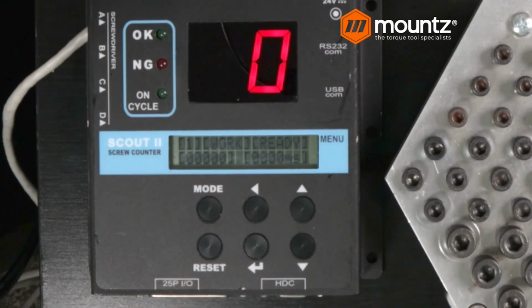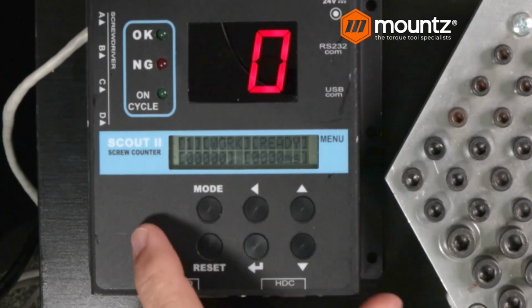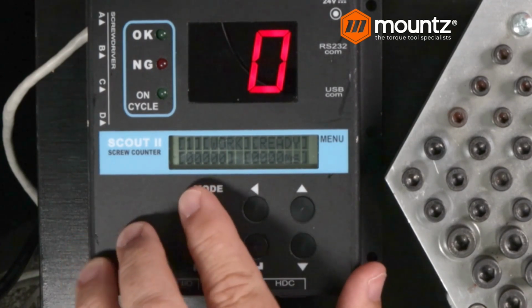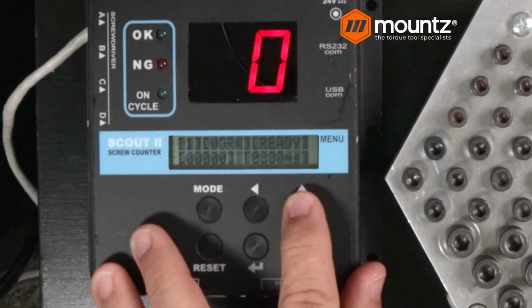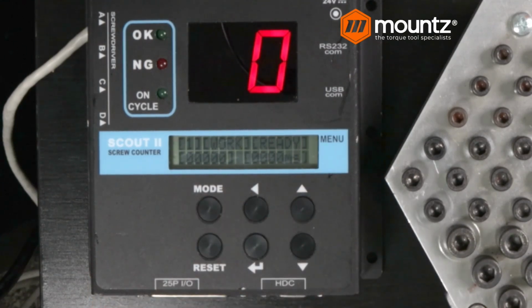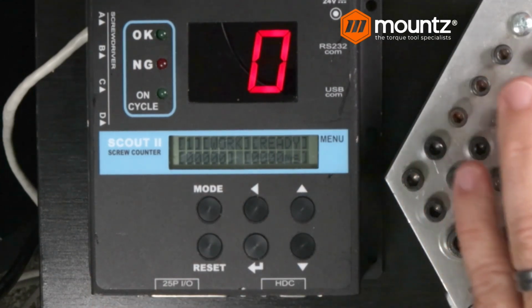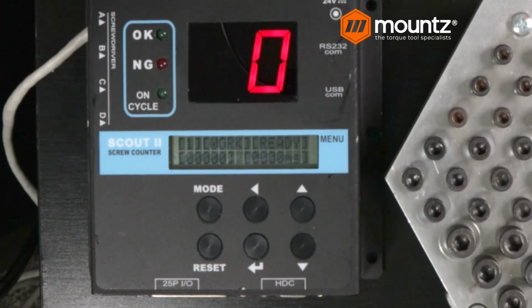There are 8 different programs that we can use within this. I just turned this on, so we're in our work mode, and the system is ready. How the system can detect a specific fastener is we can put it into a teaching mode where it's going to measure the rundowns for us, and then we can develop what the parameters for that particular process are going to be.